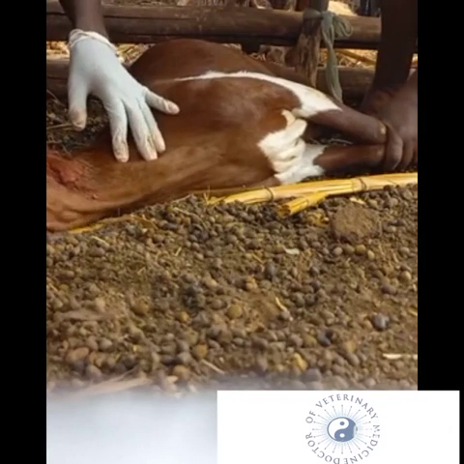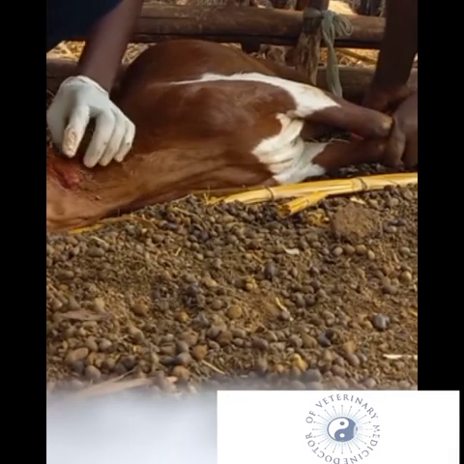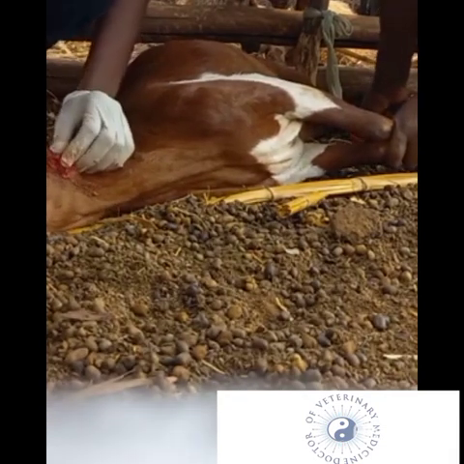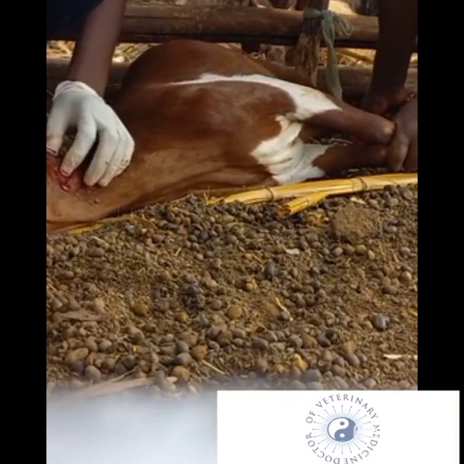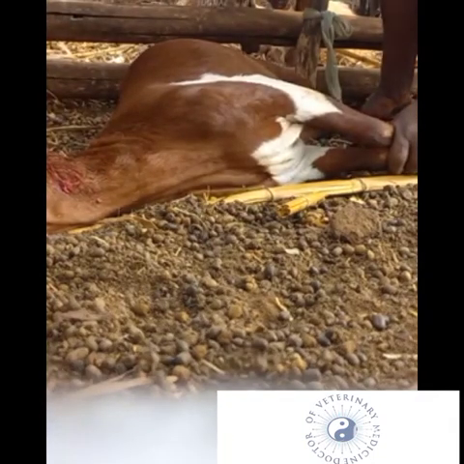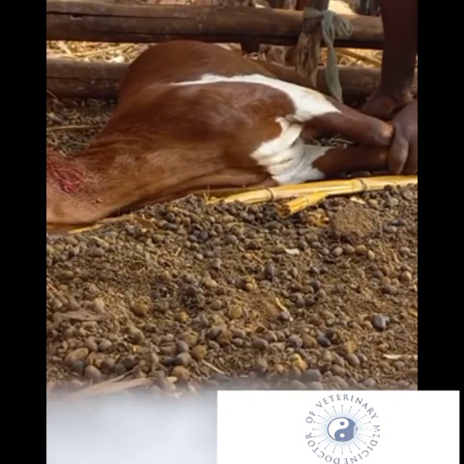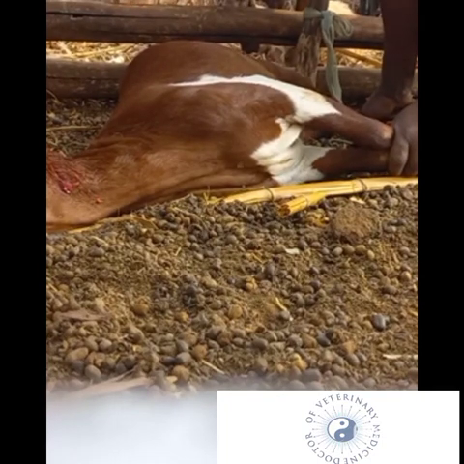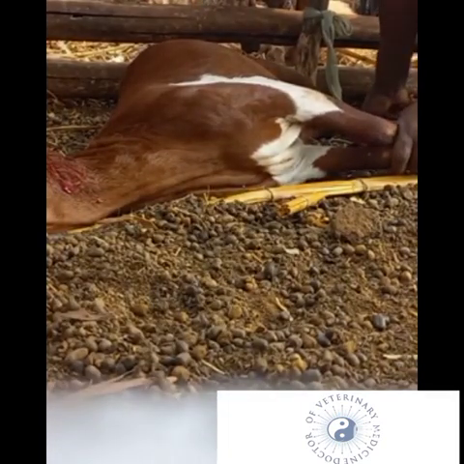Okay, another thing is to focus on how to prevent this disease. Another way to prevent this disease is strict biosecurity measures. Biosecurity measures mean that we do not allow animals to move in a certain area, so as to block the spread of disease from an infected animal.